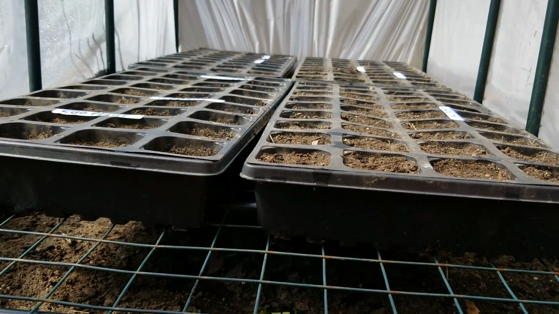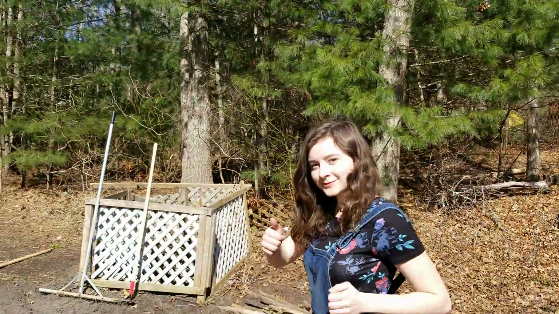You can see right now we got our seed trays in there, and it's actually really nice and warm in there right now. And we can actually put a second level in there just by using grates and a couple of the extra pieces that I had left over. So we can do a two-tier kind of thing. But yeah, that's what we're doing for Earth Day. Prepping the garden.